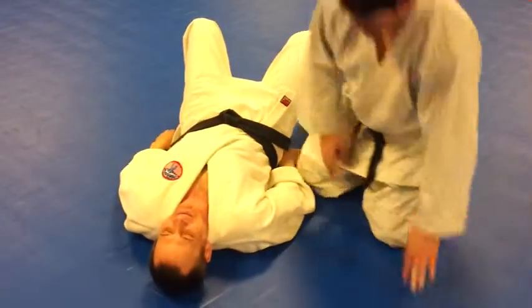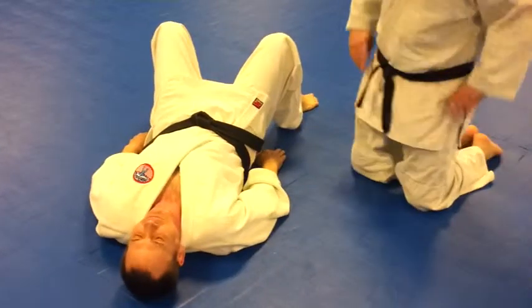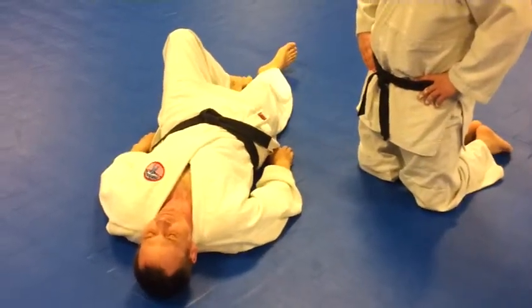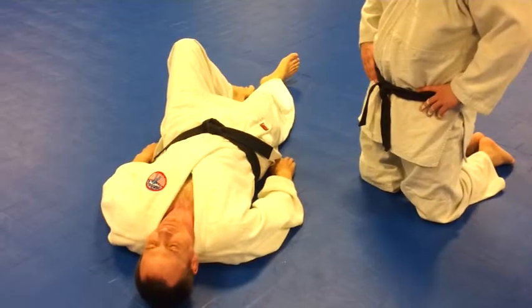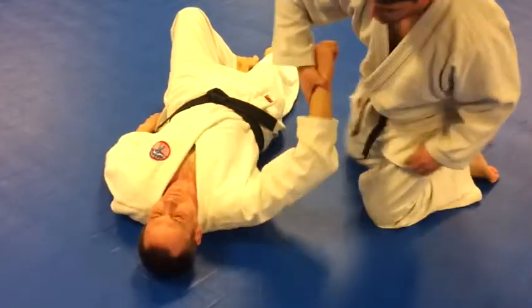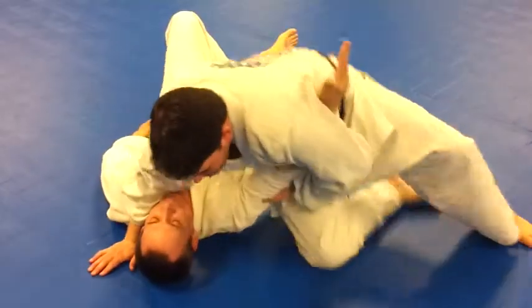Guys, we are here to see the ground requirements for the first semester of 2014. First, we're going to cover the pinning techniques. Our first pin will be Makura Kesagatame. So this is another variation of Kesagatame. This particular one is the pillow scarf hold.